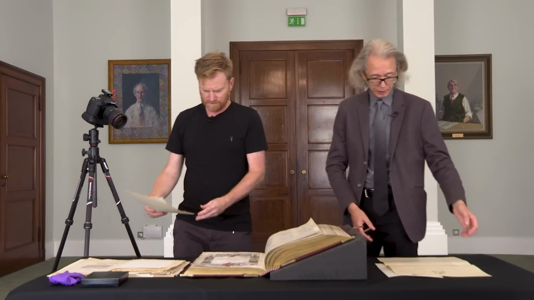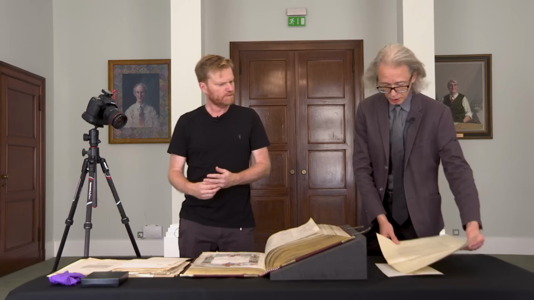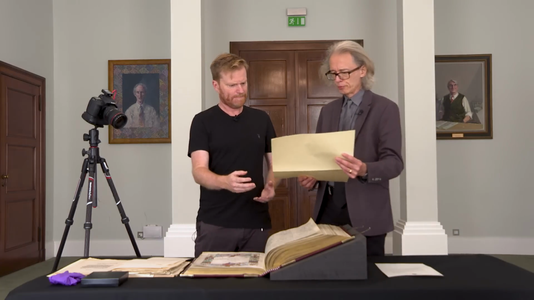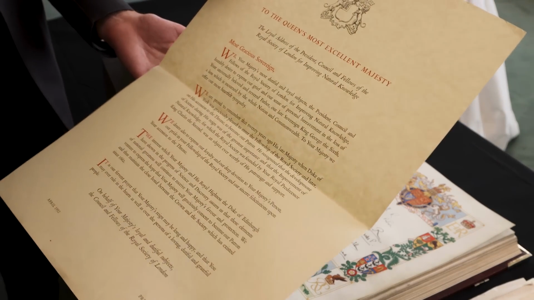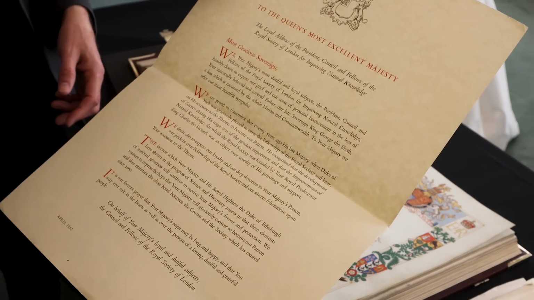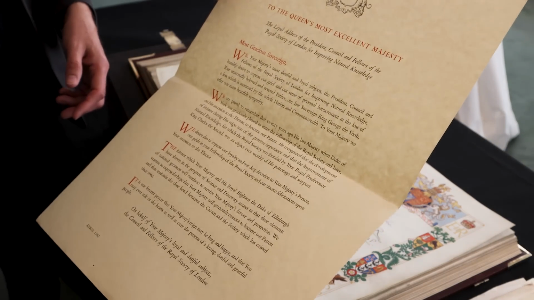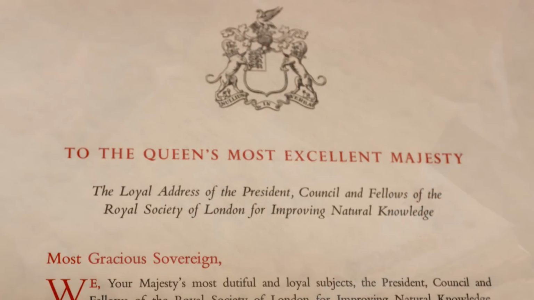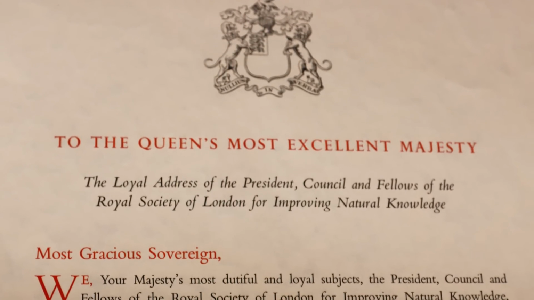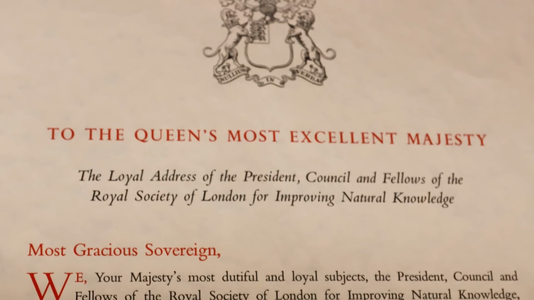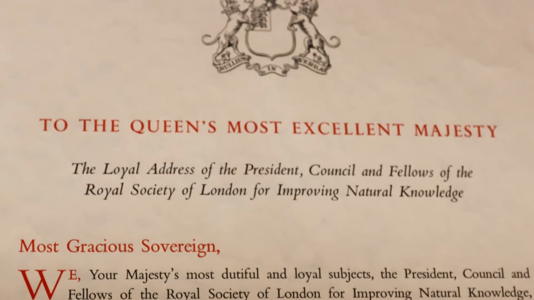It was, yes, we have a copy because it was printed for presentation, but it went through a proofing process. They wanted to get it exactly right, of course. And here we have a copy of the 1952 Loyal Address of the Royal Society. To the Queen's Most Excellent Majesty, the Loyal Address of the President, Council and Fellows of the Royal Society of London for Improving Natural Knowledge.